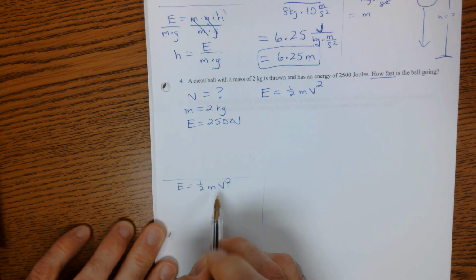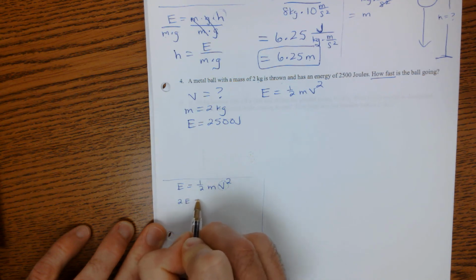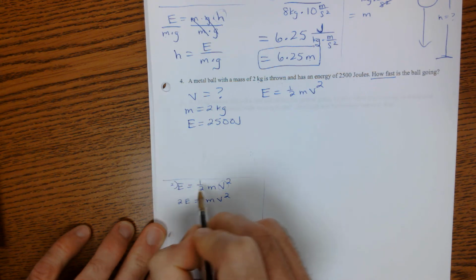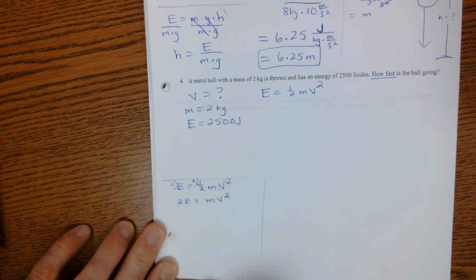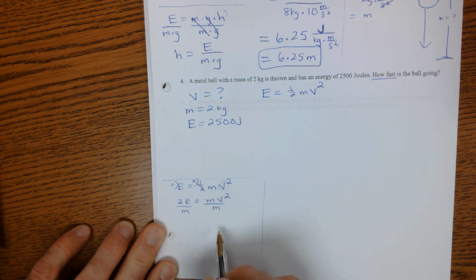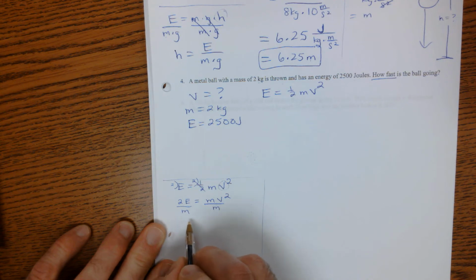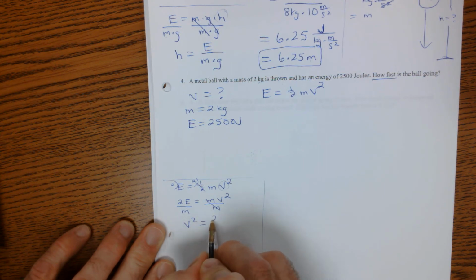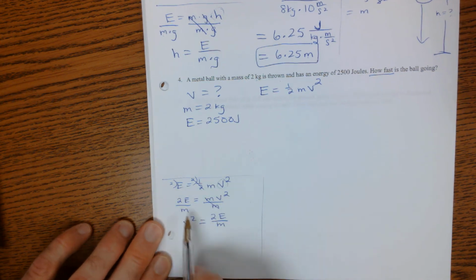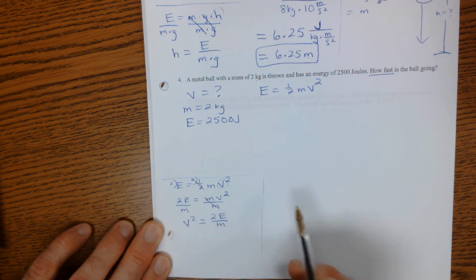I'm going to take it times 2 on both sides, and I get 2e equals mv squared, because if I take it times 2 here, times 2 here, these things cancel. I'll divide by m on both sides, and then I end up with the m's canceling. Now, if you'll indulge me, I'm just going to flip this real quick and get v squared equals 2e over m, and all I did was just flip this over.